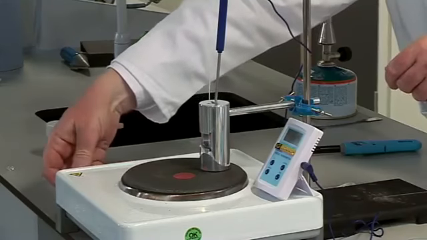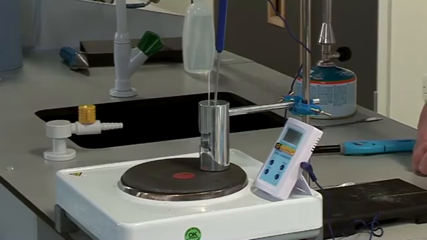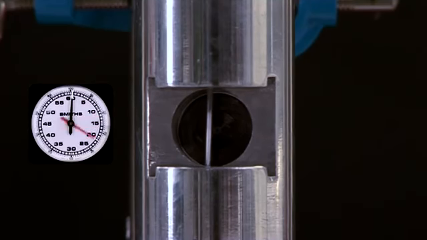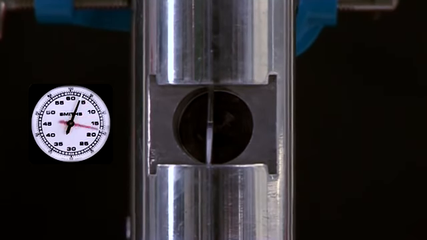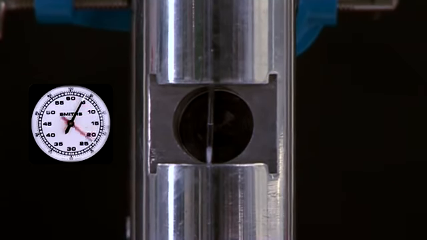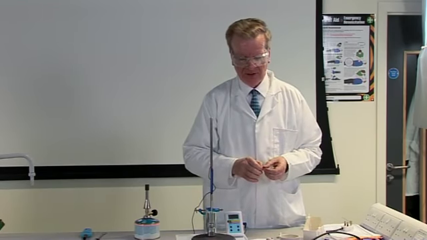Turn on the hot plate and observe the crystals until they melt, that is, until they turn to a colourless liquid. Note the reading on the thermometer. This is the melting point of the benzoic acid. Allow the aluminium block to cool and repeat the experiment using a second sample of benzoic acid. Take the average of the two readings as the melting point of the benzoic acid.